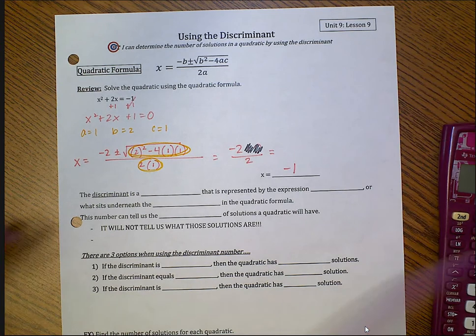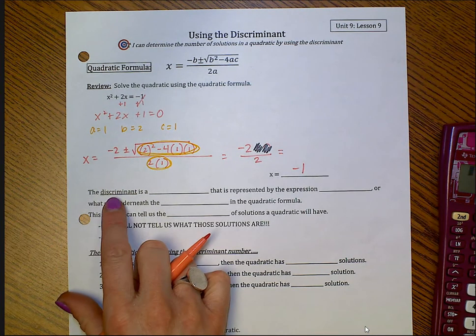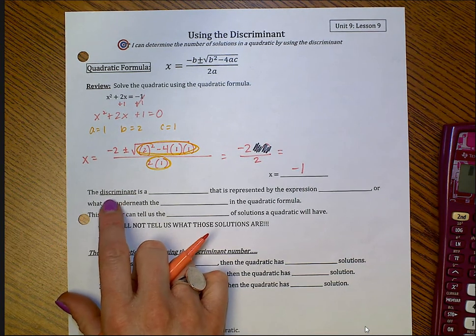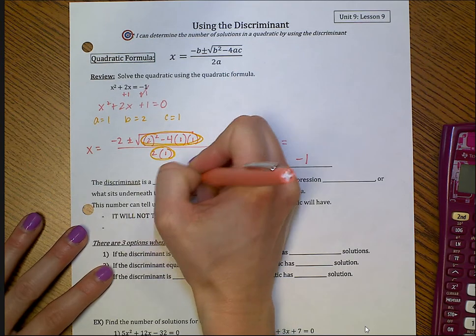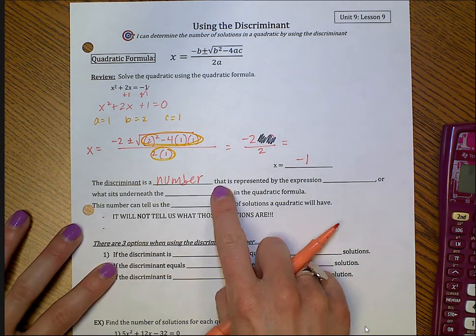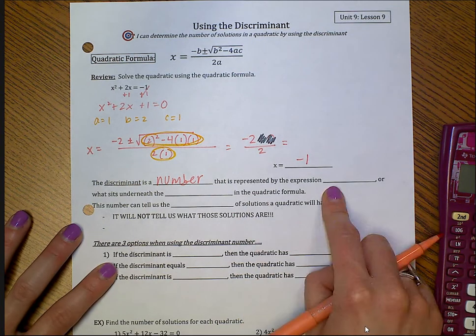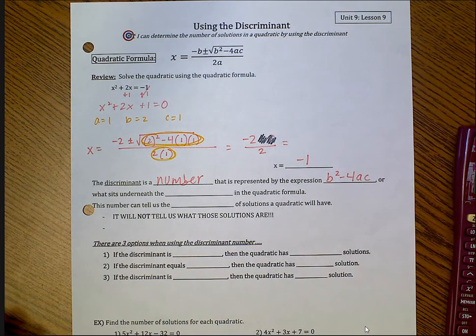Now, this builds and leads into what we're talking about today, which is, like I mentioned, something called the discriminant. Now, the discriminant, it's just a number. So the discriminant will equal 5. It will equal negative 32. It's just a number that is represented by the expression b squared minus 4ac. You should recognize b squared minus 4ac.